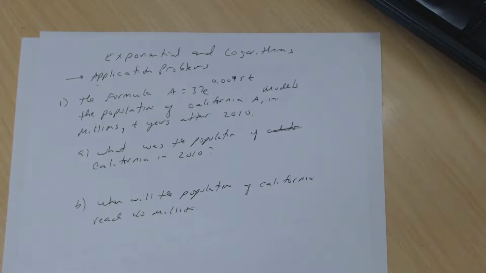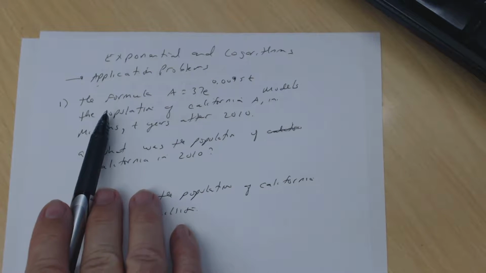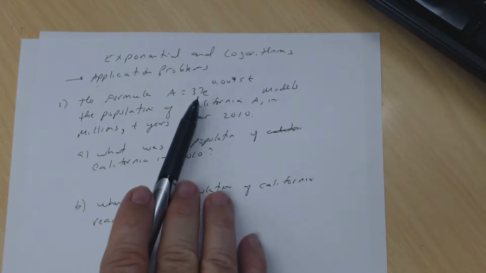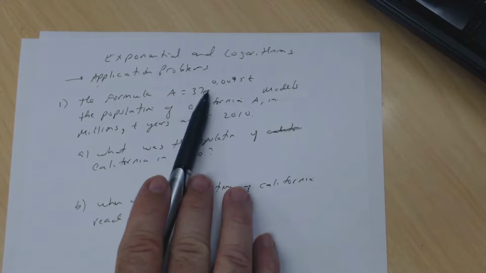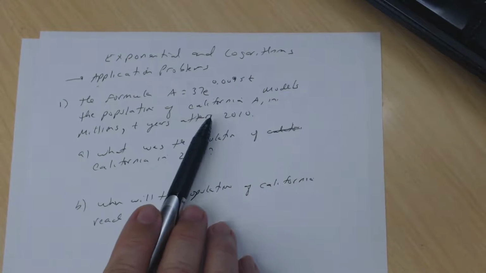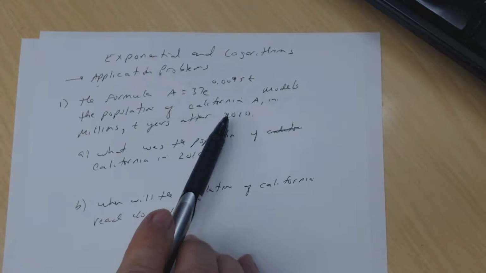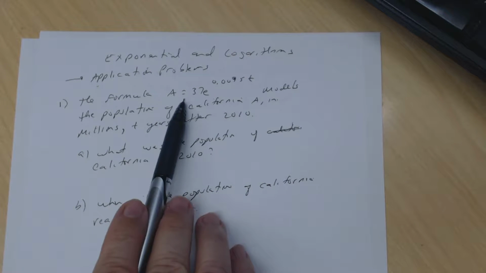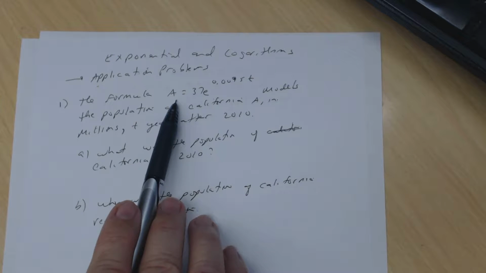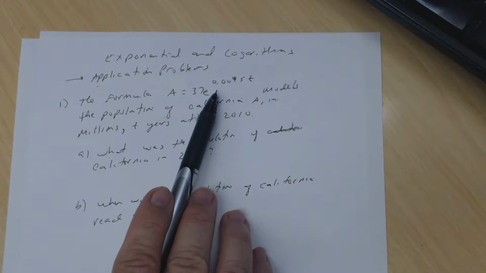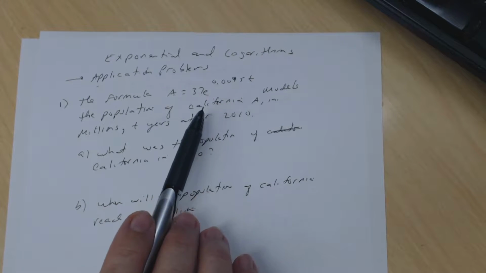Okay, so in this lesson we're going to talk about application problems involving exponential and logarithm equations, or functions rather. And so here's some examples of these application problems. So you have this formula, and this formula right here models the population of California in millions, and it's t years after 2010. So my function that models this population is A equals 37 times e to the 0.0095t.